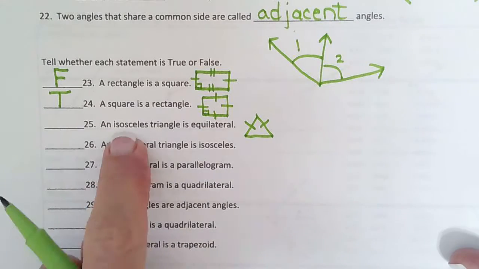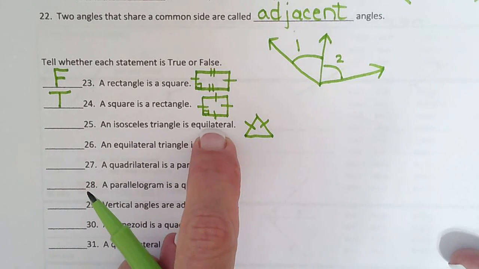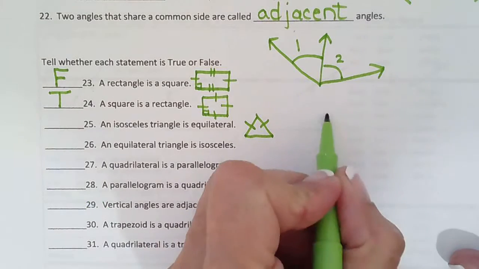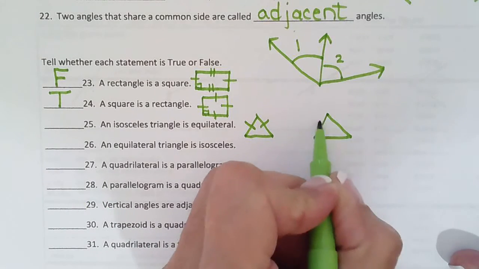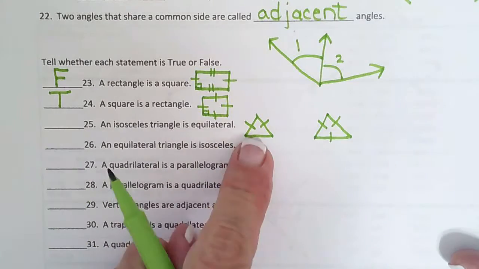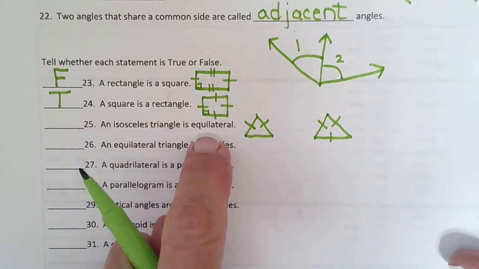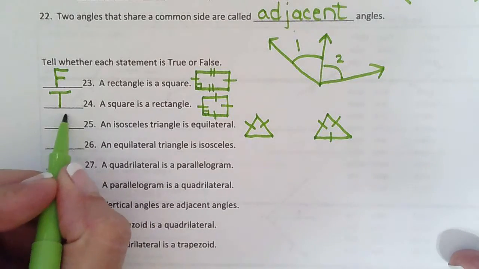Isosceles, we just talked about, has two equal sides. So if it has two equal sides, can it be the same as an equilateral, which has three equal sides? No. An equilateral triangle looks like this. So if I don't know all three sides are equal, it can't be equilateral, so that is false.